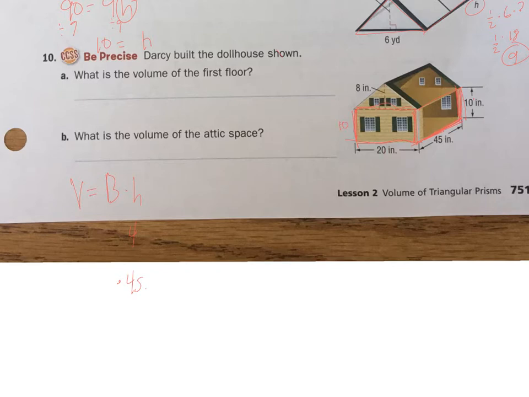10 times 20 is 200. So the area of the base is 200. Volume equals 200 times 45. So the volume equals 200 times 45, 9,000 inches cubed. So that's the first floor. The first floor is 9,000 inches cubed. Now it says what's the volume of the attic space.